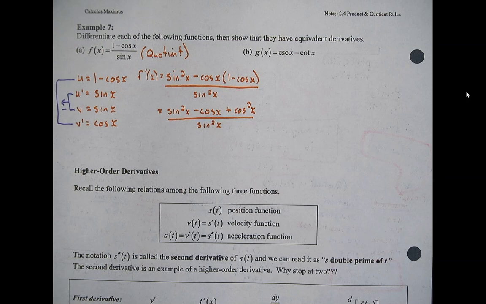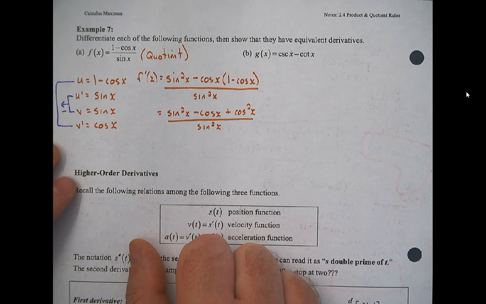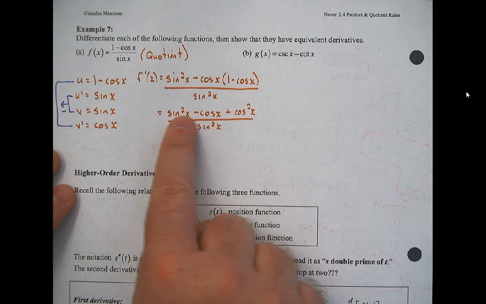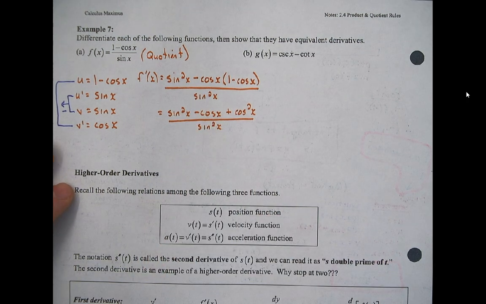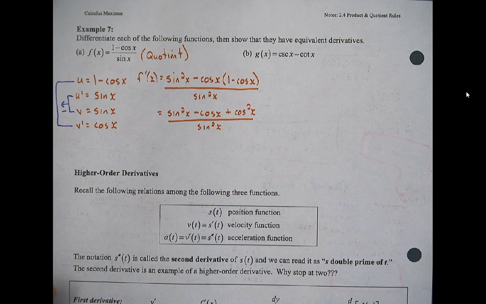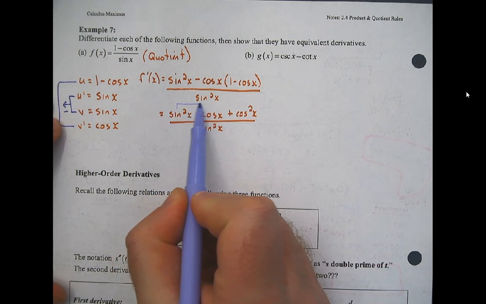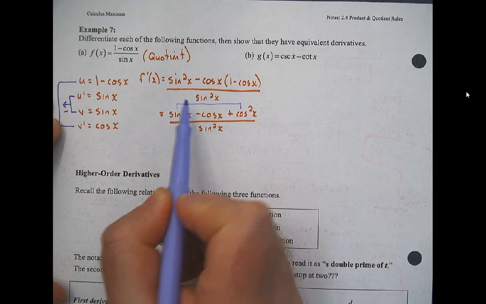But I do expect you to see a move here. What do you notice? Do you see anything on the top that can be cleaned up? This is the Pythagorean identity I expect you to see. Do you see it? Sine squared with a cosine squared.